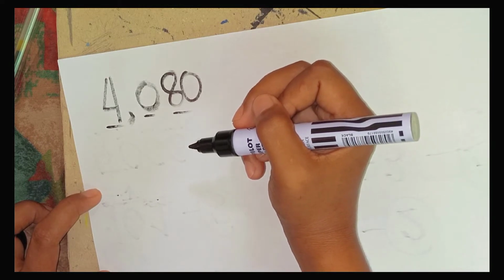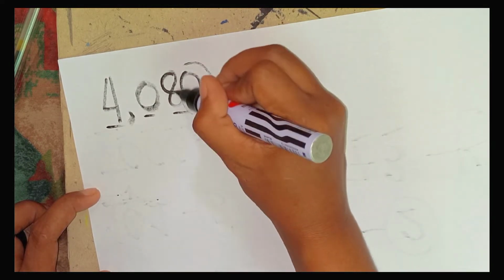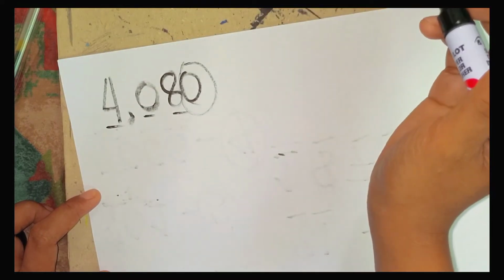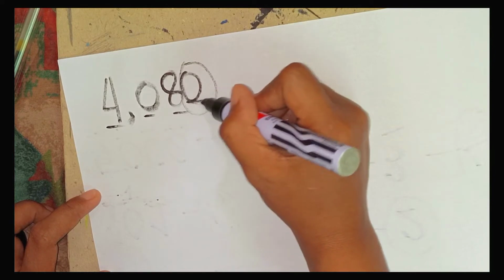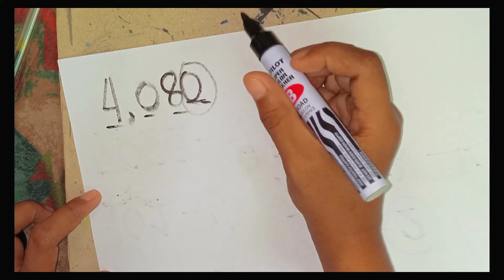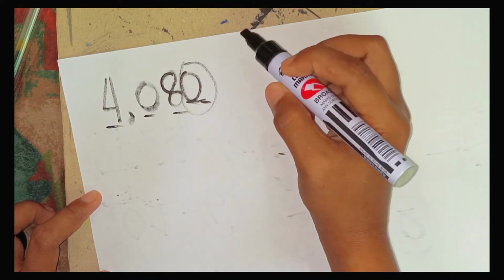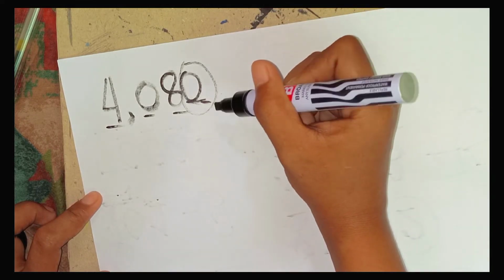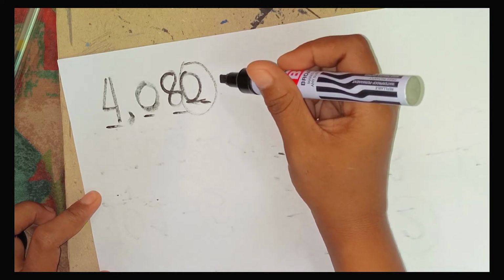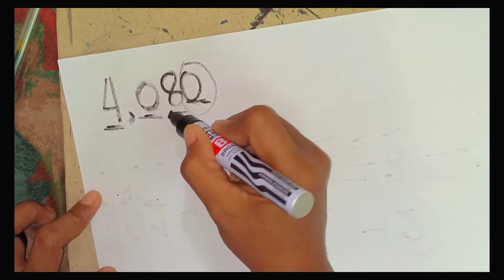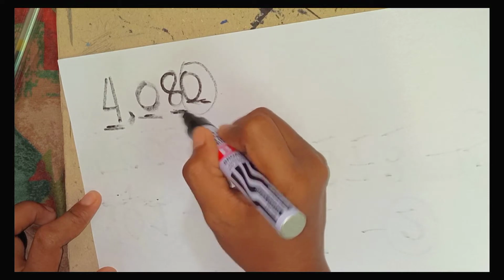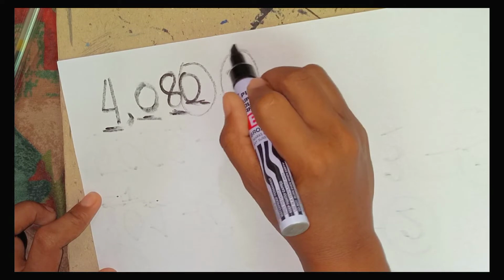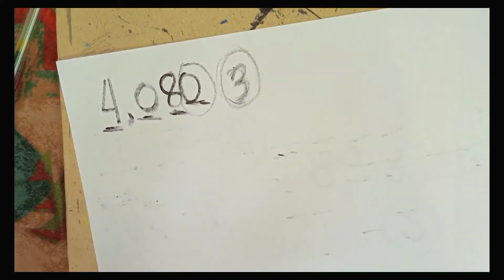However, the trailing 0, which is the 0 to the right of the 8, trailing zeros are not significant if there is no decimal point here. So since there is no decimal point, we have only 1, 2, 3. We have only three significant figures.